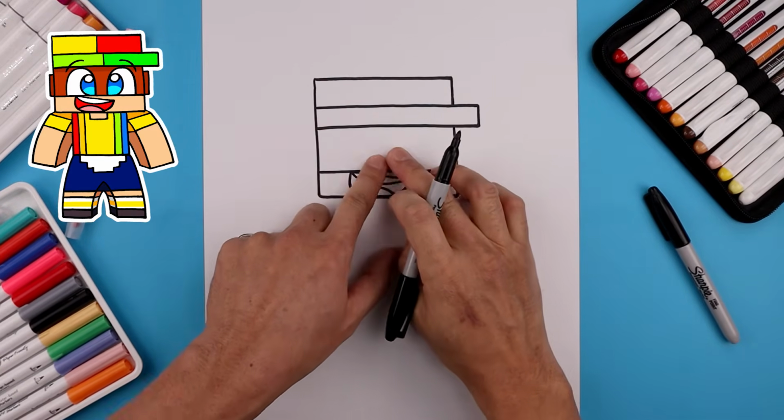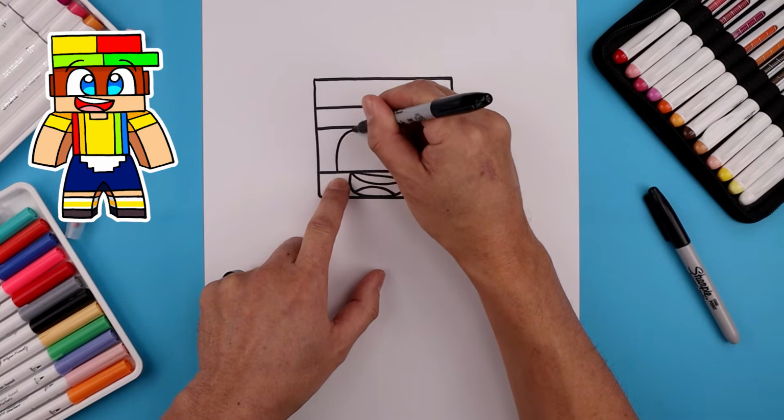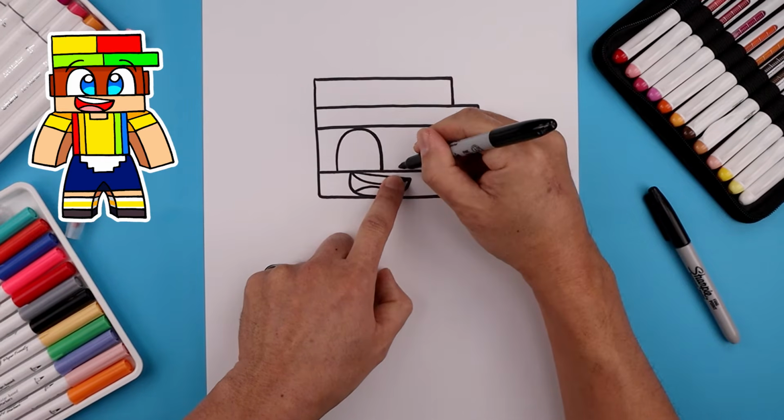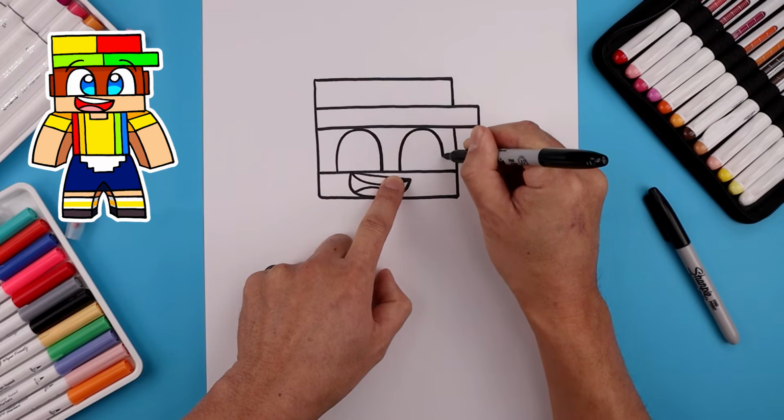Now in this area, we're going to add two curves for the eyes. Let's start on the left. We're going to go up towards the hat brim, and then bend that down. Let's leave a small gap and do that again. We're going to go up, round out the eye, and then come down.